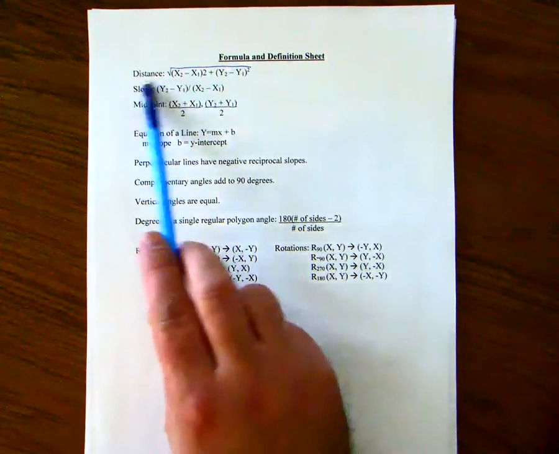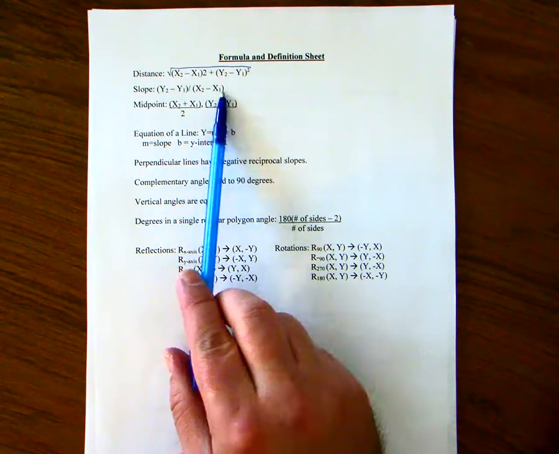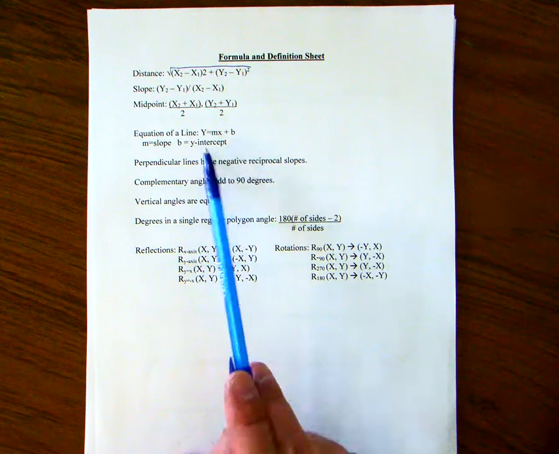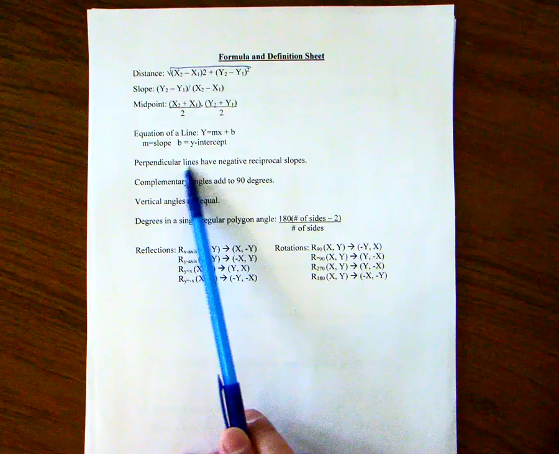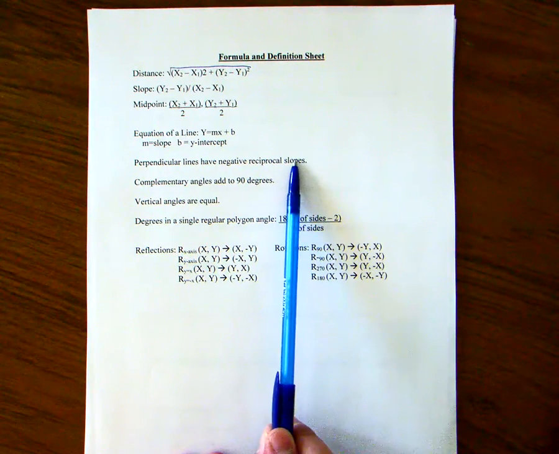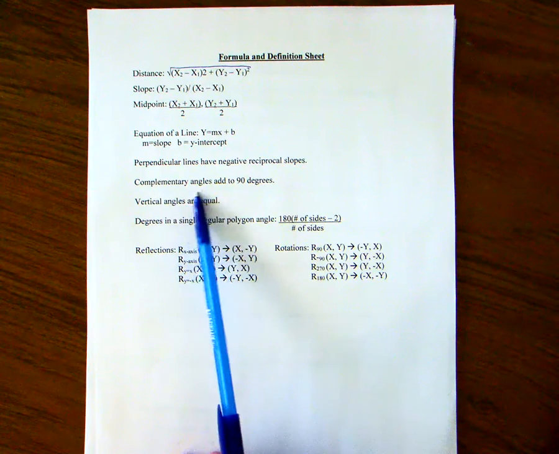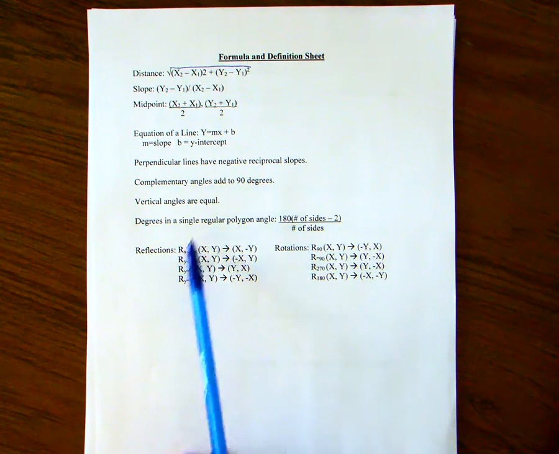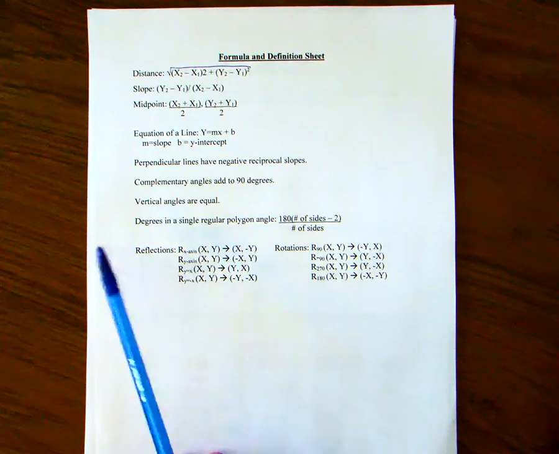It's going to give you the distance formula between 2 points, the slope between 2 points, midpoint, the equation of a line and what each letter means. It also tells you some hints. Perpendicular lines have negative reciprocal slopes. You'll see that as a question. We'll go over it. Complementary angles add to 90 degrees. Just as a side note, supplementary angles add to be 180 degrees.